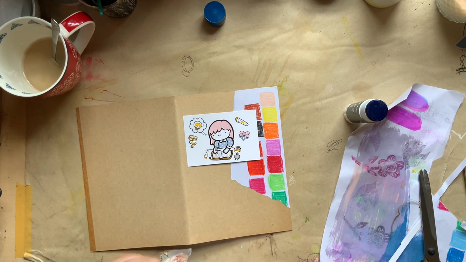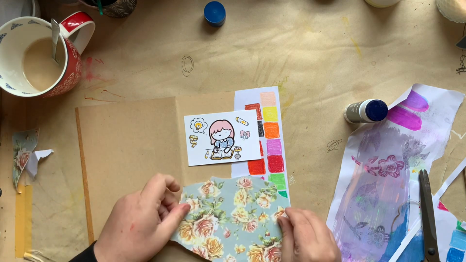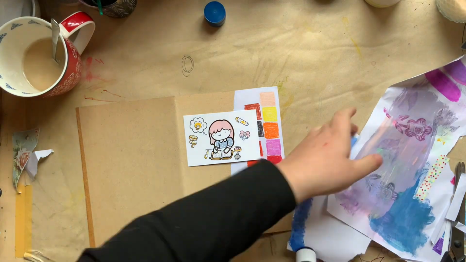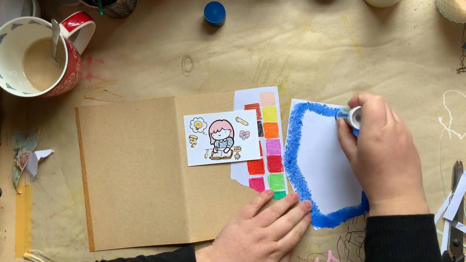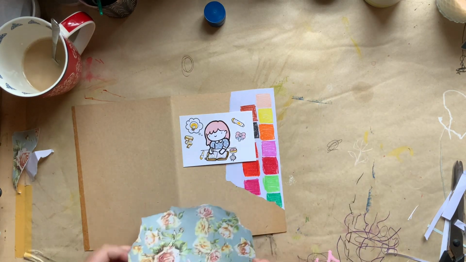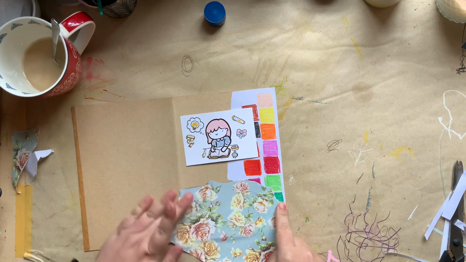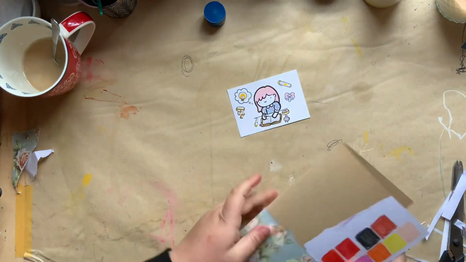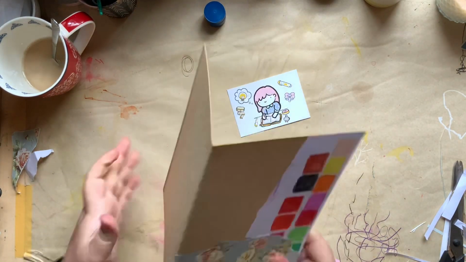But I decided to use her as a little focal image on the front of my cover here. She's so cute with her little journal and her washi tape and her pens. So cute. I wanted to include that little piece on the front cover here as a focal image, and I'm just using a bunch of my scraps to cover up the brown cardstock that I've got going on here.